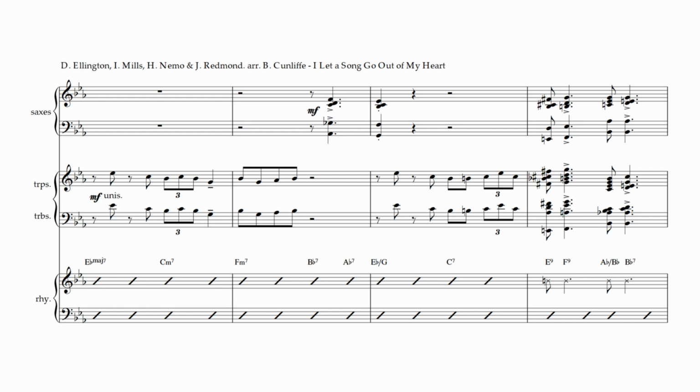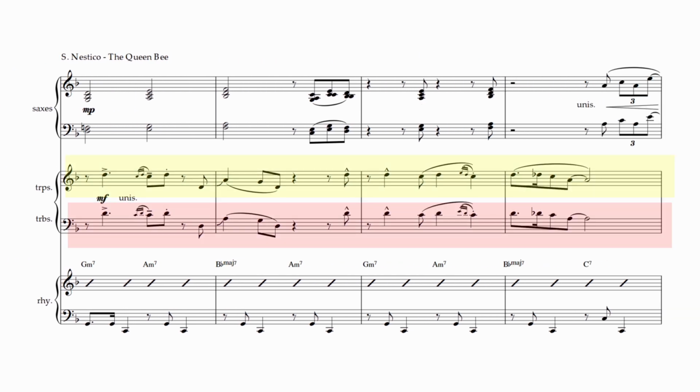Here's another example of that same texture, and note how the trombones add a nice weight to the bright trumpet sound. It's another example from the Queen Bee.